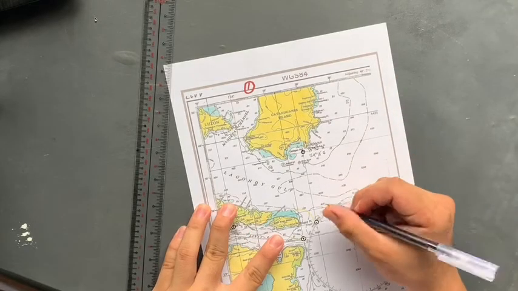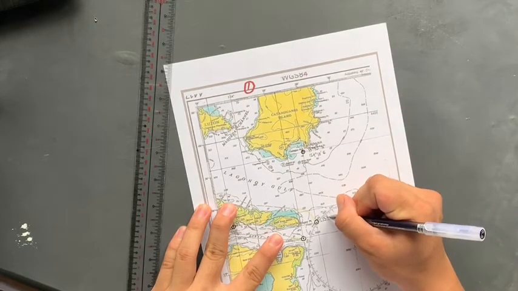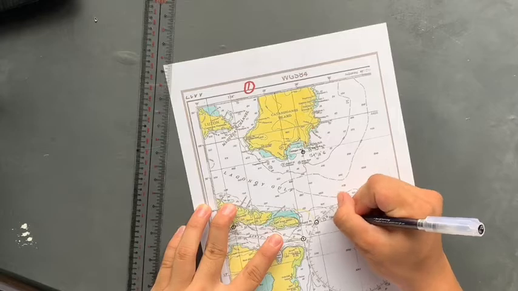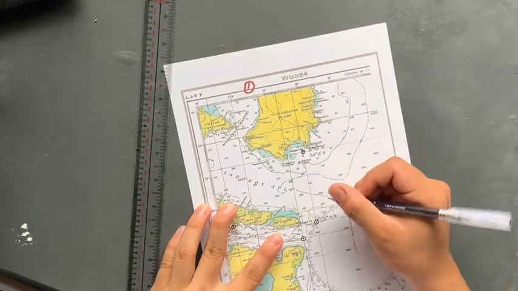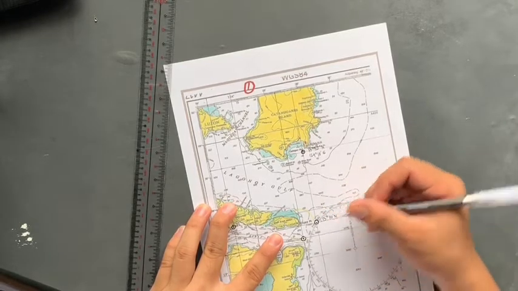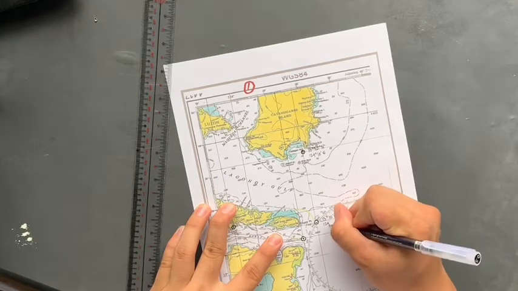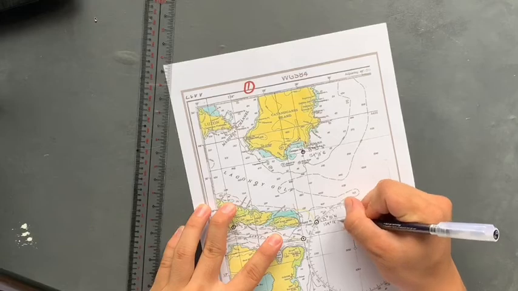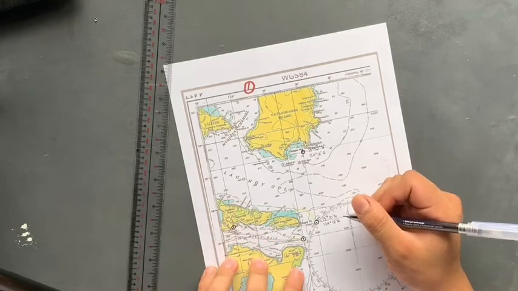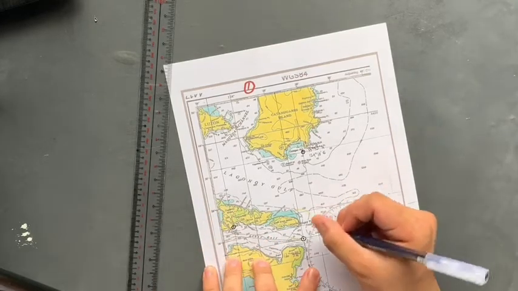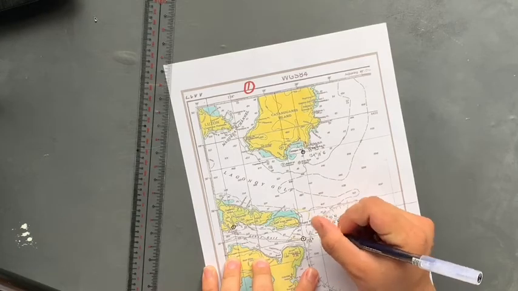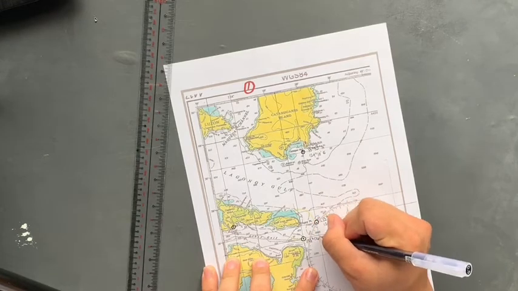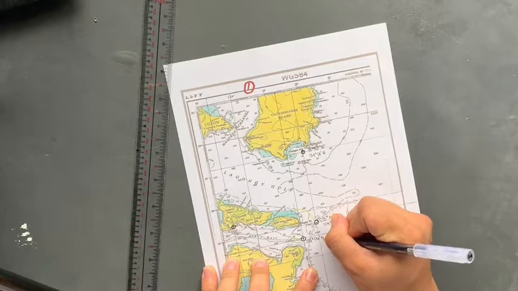Our waypoint 2 is 13 degrees and 10 minutes north, while our longitude is 124 degrees and 18 minutes east. So our waypoint 3 is 13 degrees and 06 minutes north.